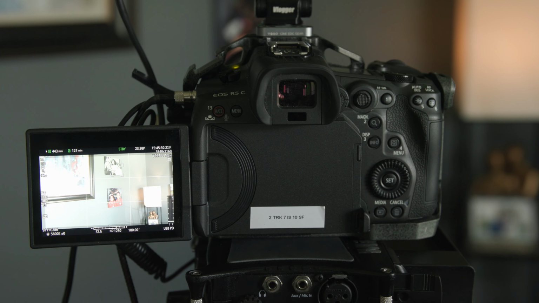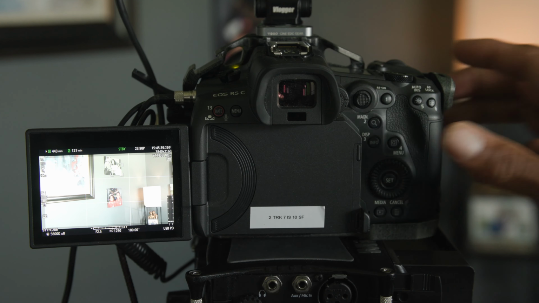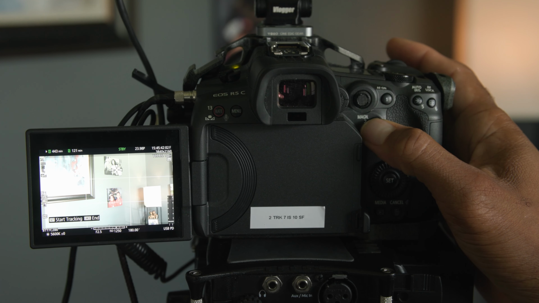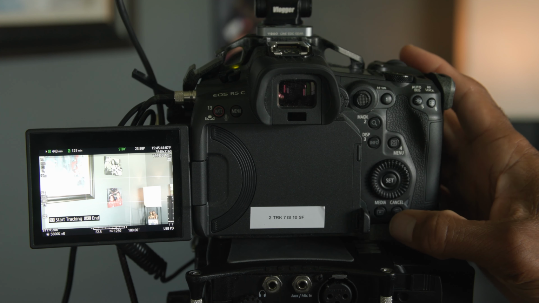But I find that that's really useful. I never really use tracking for people because sometimes it gets confused. So I prefer to keep it on the standard mode for that. But again, number two is going to be tracking.